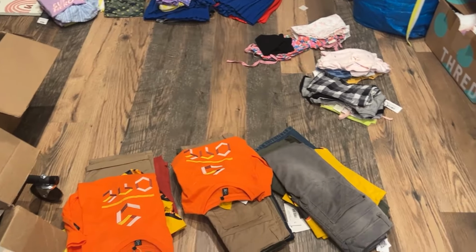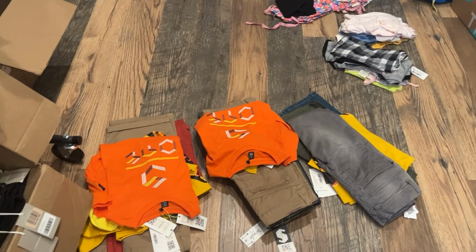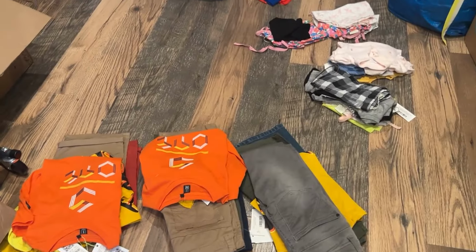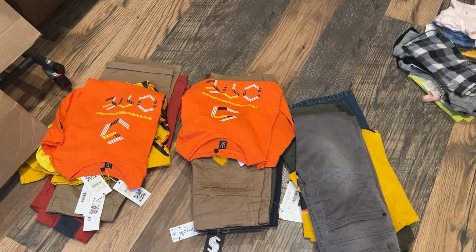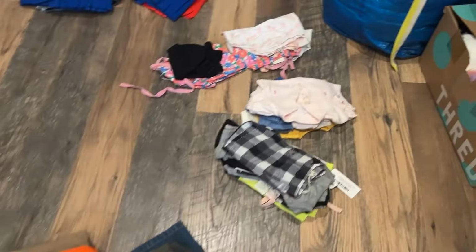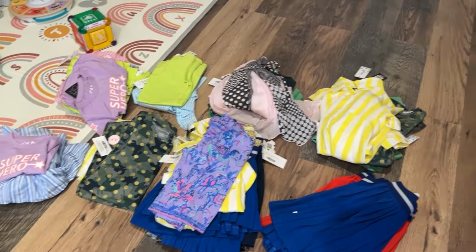All right, so actually, according to the timer, that only took like 20 minutes. So I've got everything sorted out by size here. These are boys 12, 14, 16. These are 24 months and less. And those are all girls 2T to 14. So that's everything I sorted out.